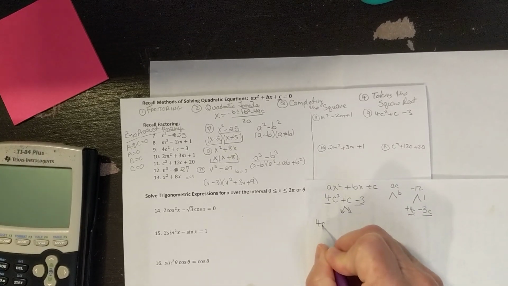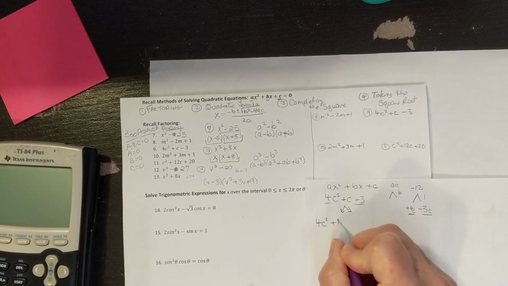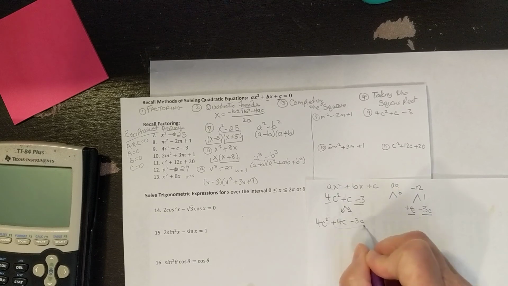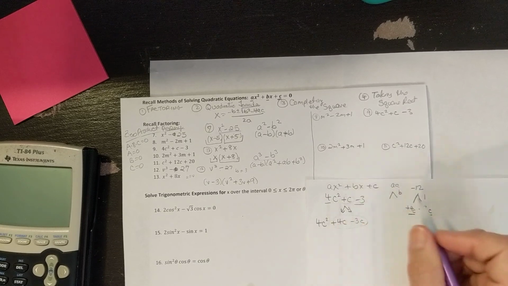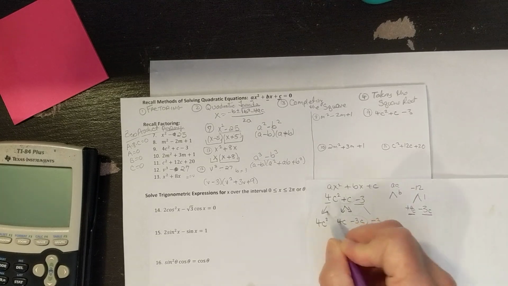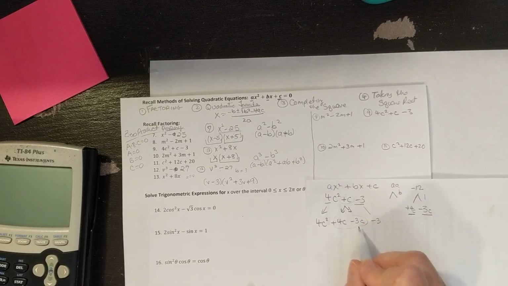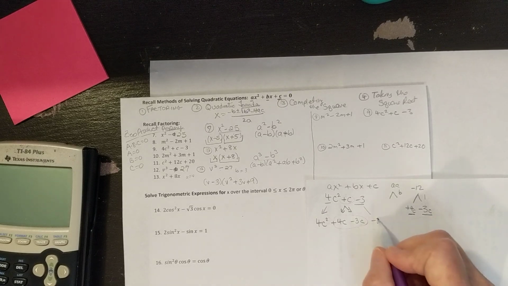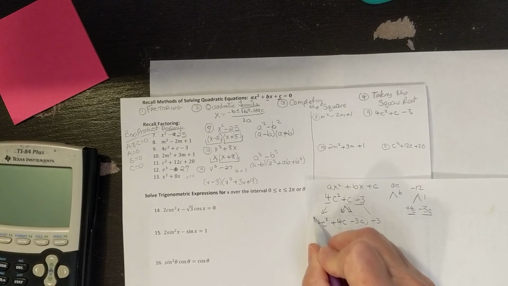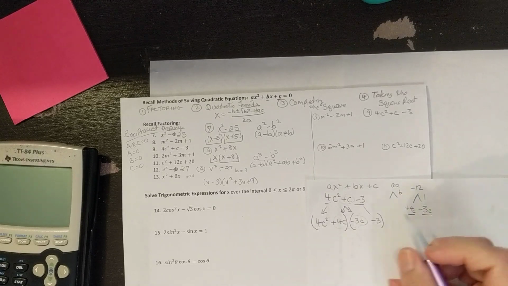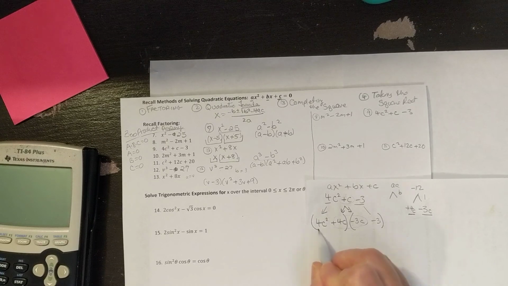So we have 4c squared plus 4c minus 3c. See, these are equivalent to this. And then copy this guy down, minus 3. So I copied down the first term, I rewrote the middle term into two terms, and then I copied down the last term. Now you finish this factoring by grouping the first two terms together and the last two terms together. What is the greatest common factor I can pull out of this? 4 times c.